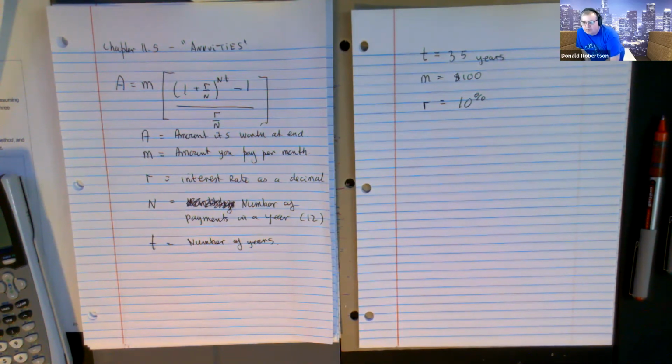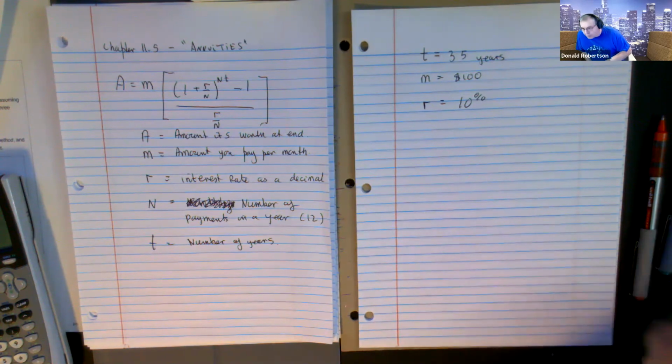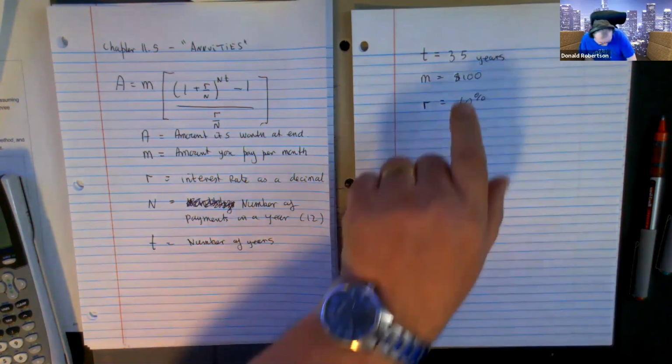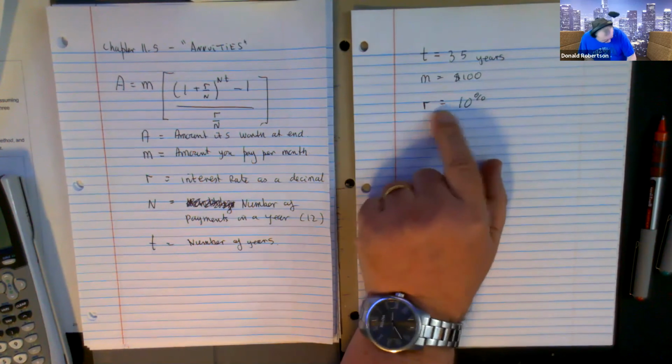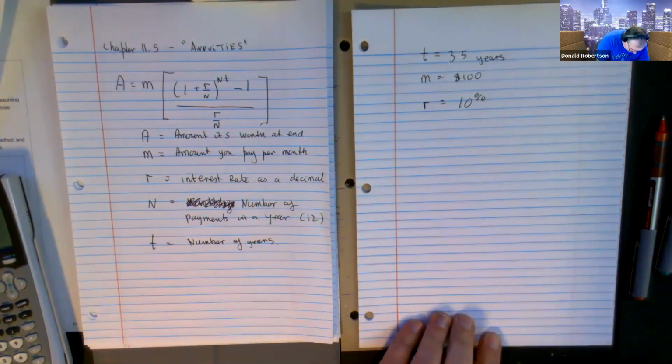So you can get some companies that, especially over a 35-year time period, will give you an interest rate of that because they know in the long term the good years are going to compensate the bad years, unless they go bust. So 35 years, $100, 10% interest rate, that's good.